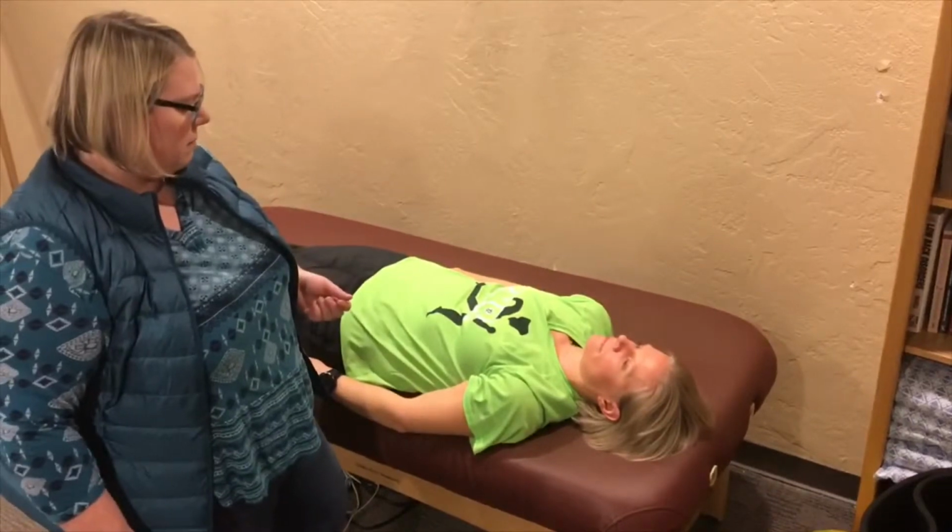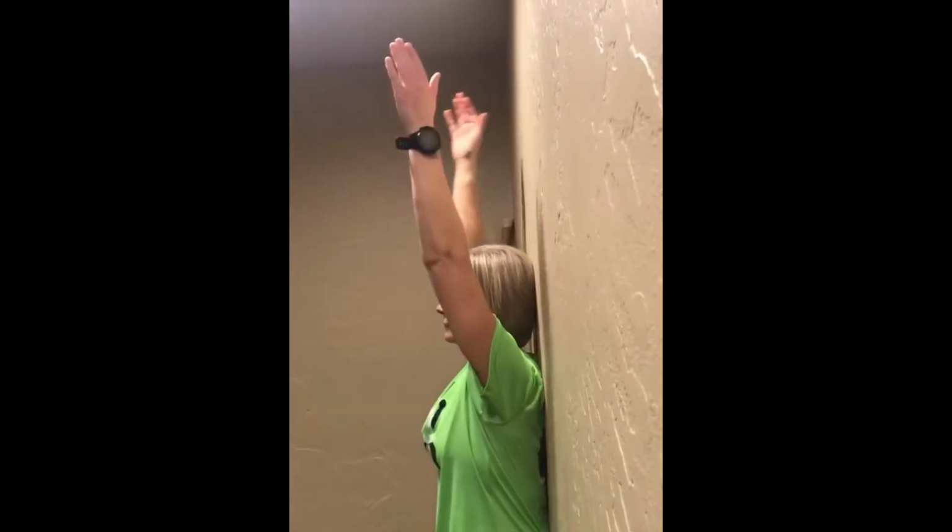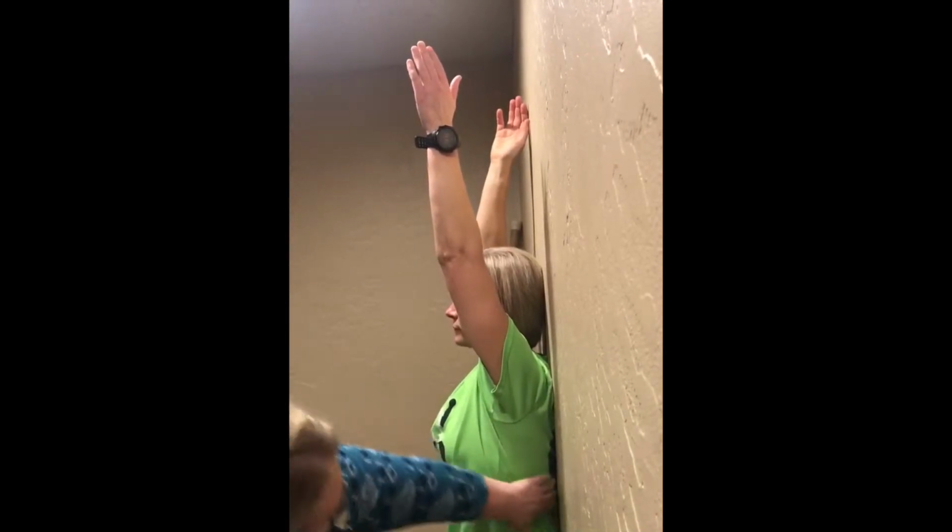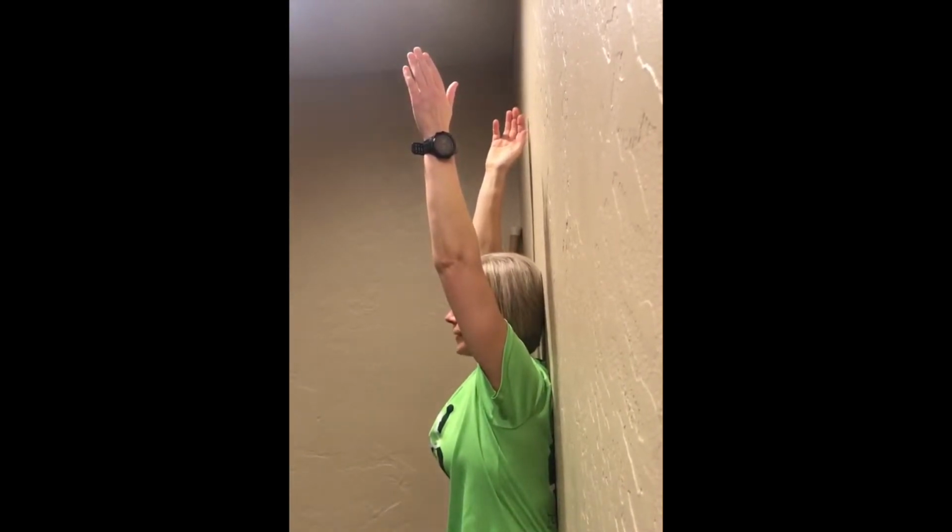Good. Any pain with any of that? No, just tender. And then you're going to take both arms up. Okay, so we have one thumb able to reach the wall, one thumb does not. Okay, bring it back down. I'm going to have you change walls and raise up. And there we go again. There's our lift, and there's a separation.